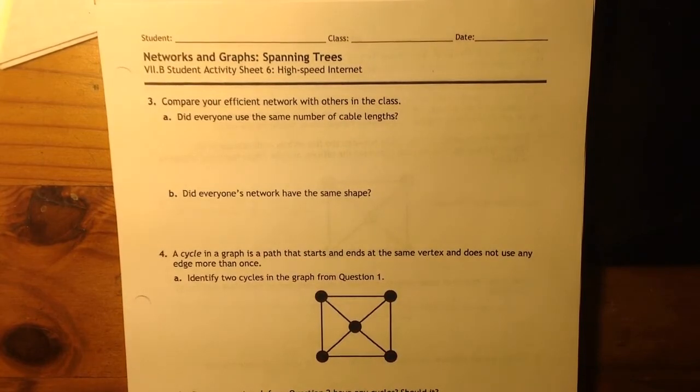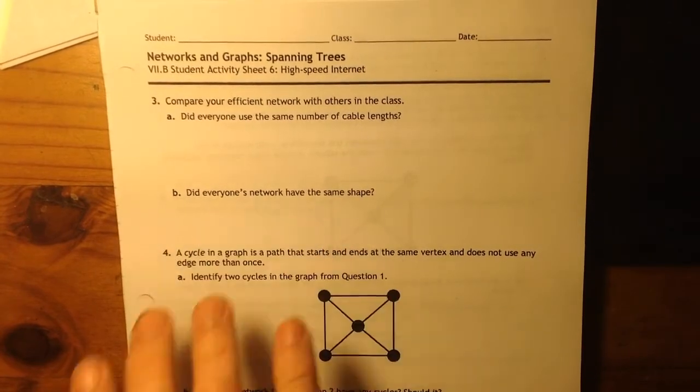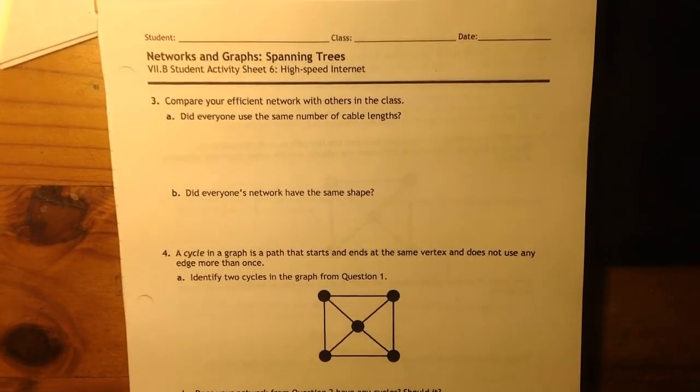But what you should have gotten is that you should only need 4 lengths of cable to be efficient. The whole idea is to connect all the offices together. All you need is 4 lengths of cable instead of the 8 lengths of cable that is in the design. All right? And there are probably a lot of different designs you can make with 4 lengths of cable. So as far as part B goes here, did everyone's network have the same shape? Probably not going to have the same shape.